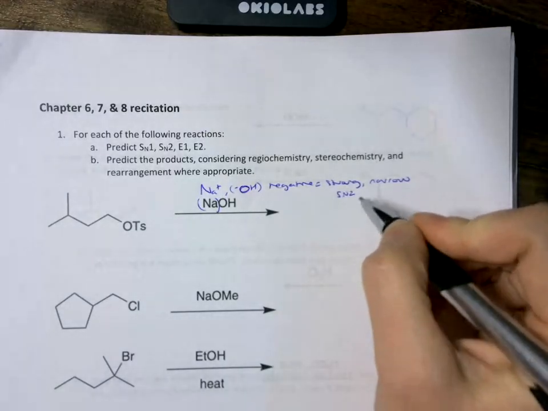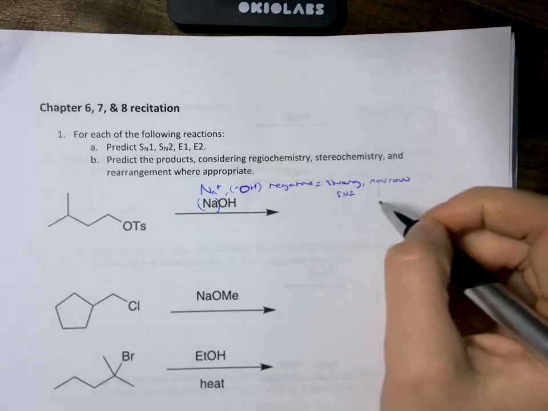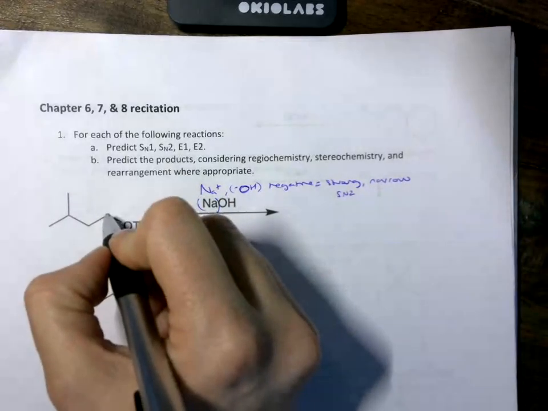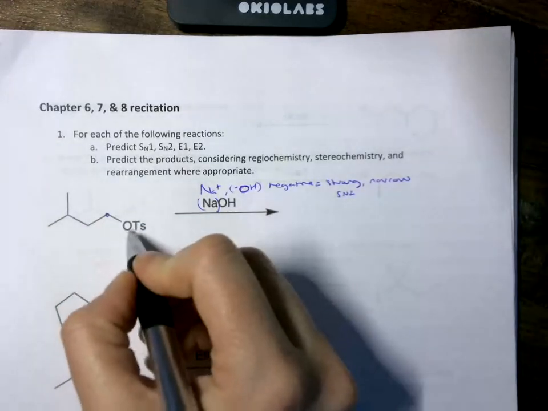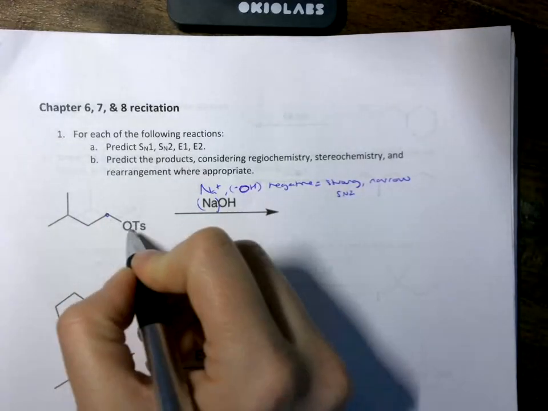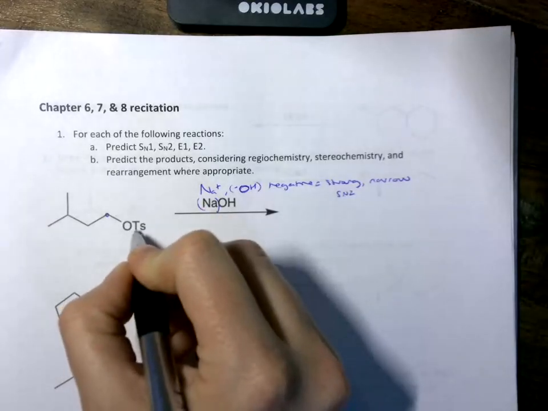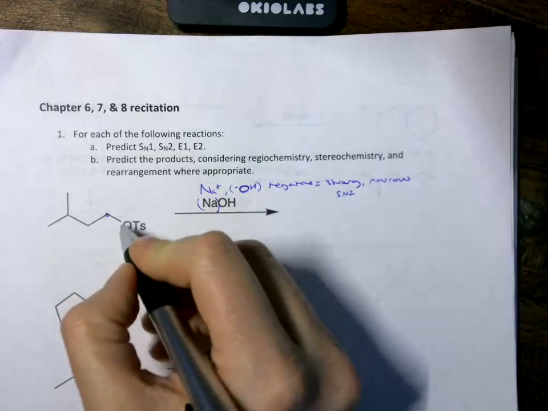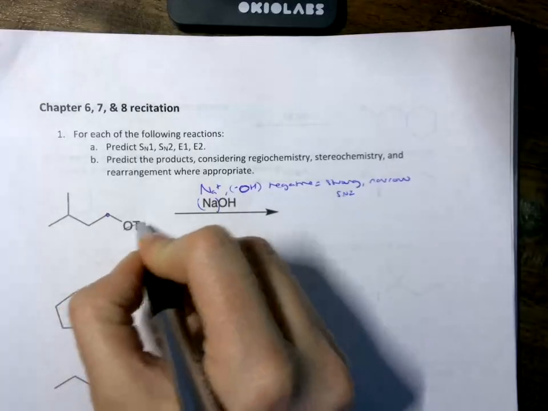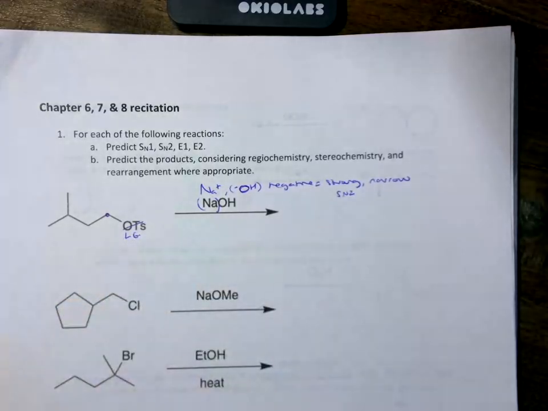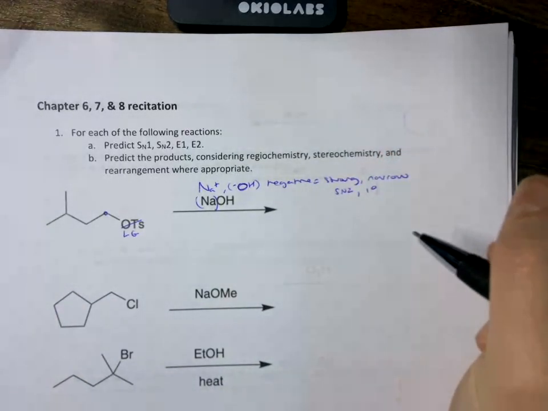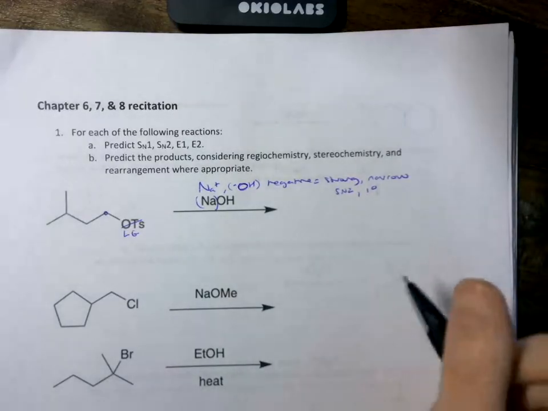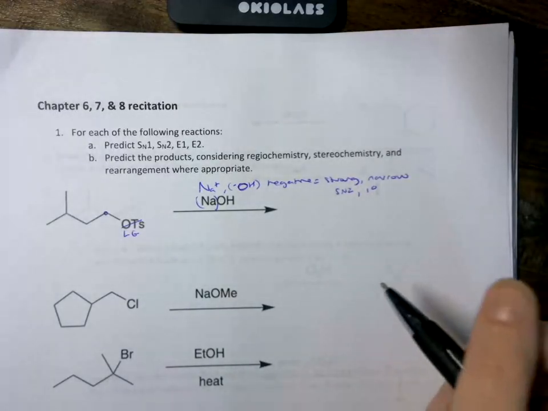But you can't just have SN1, SN2, E1, E2. You have to double check what your leaving group is, if you can even have one of those. So I'm going to look over here at my leaving group, and I do have a good leaving group. This is like a tosyl group, which is essentially just turning an alcohol into a good leaving group, so I just imagine that to be a leaving group. We have a good leaving group, and it's a primary leaving group. That tells me even more it's going to favor SN2. So that's what I think is going to happen: SN2.